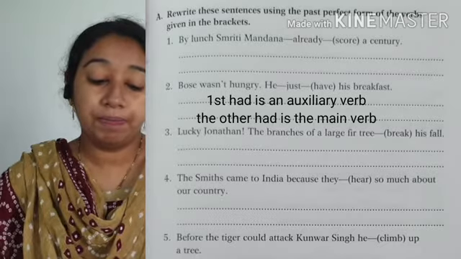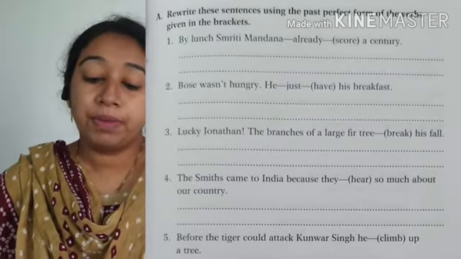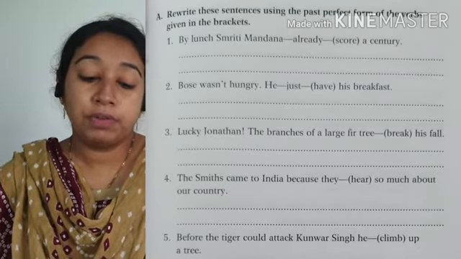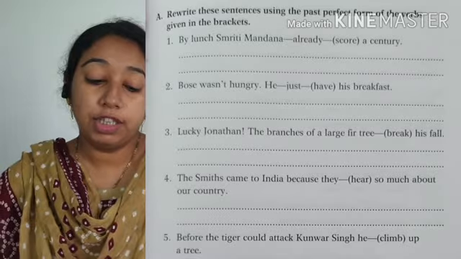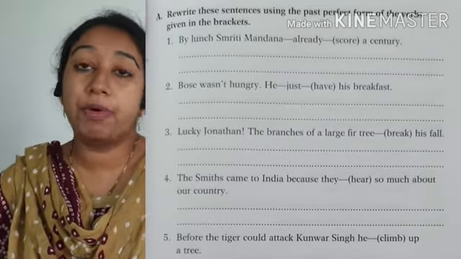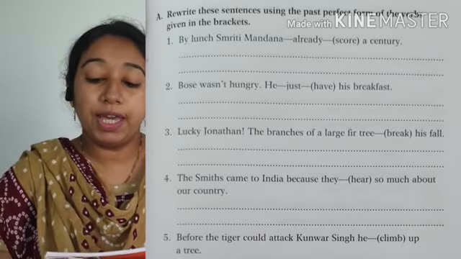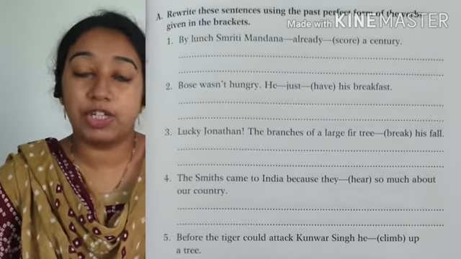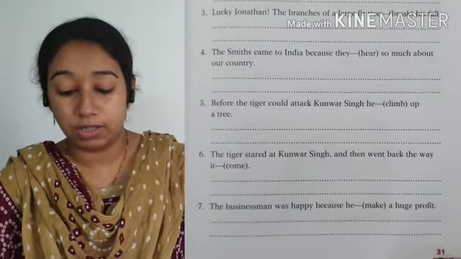Lucky Jonathan, the branches of a large fir tree break his fall. So here, had broken his fall. Lucky Jonathan, the branches of a large fir tree had broken his fall. The Smiths came to India because they hear so much about our country. The Smiths came to India because they had heard so much about our country.